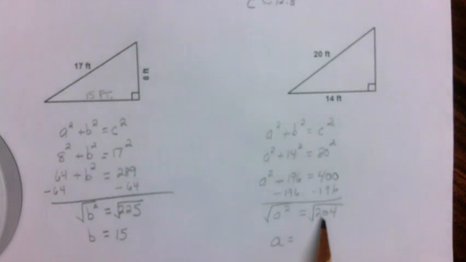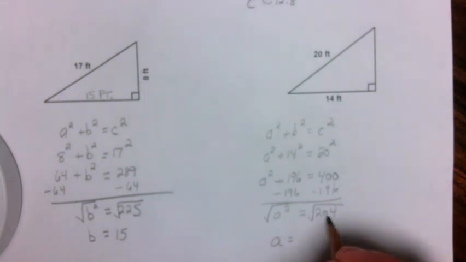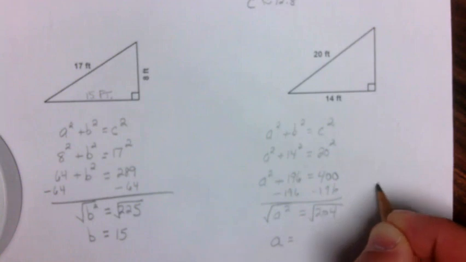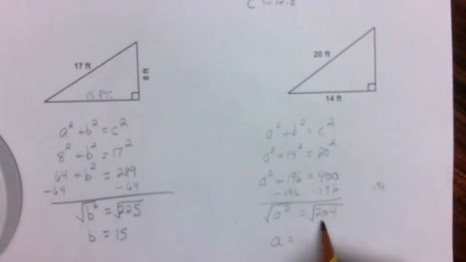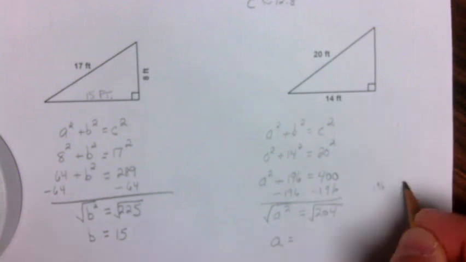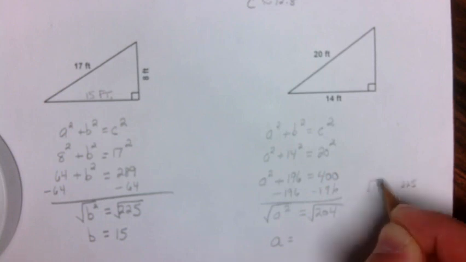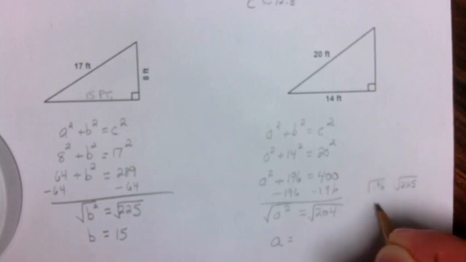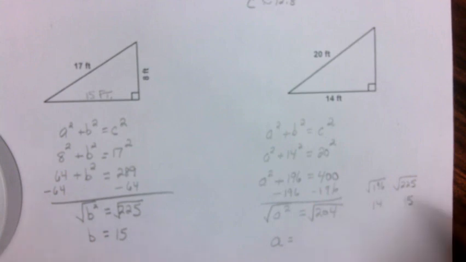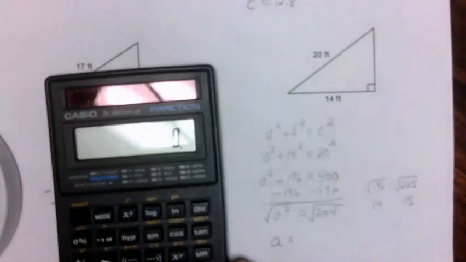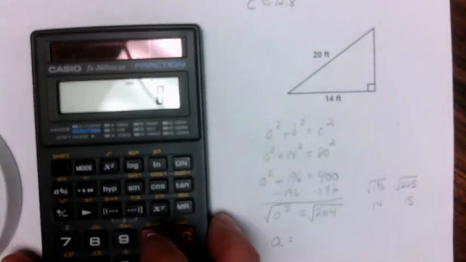Now, the square root of 204, well, 204 again is not a perfect square. It's going to be an irrational number. And if I think about my perfect squares again, the first perfect square less than 204 is 196. The first perfect square more than 204 is 225. So if I take their square roots, I know I'm going to be between 14 and 15. So if we pull out our calculator again, we're going to type in the square root of 204.